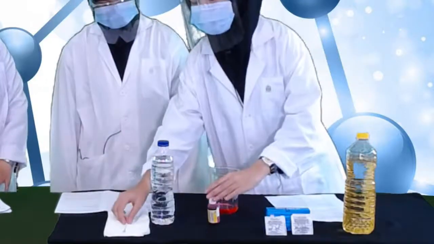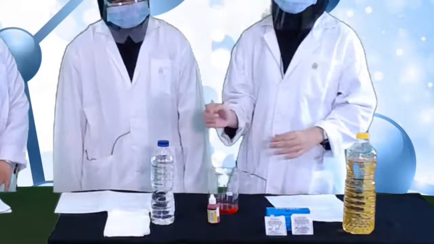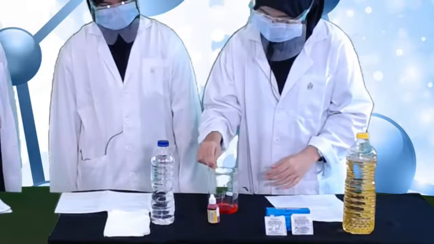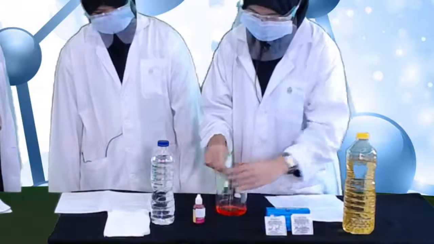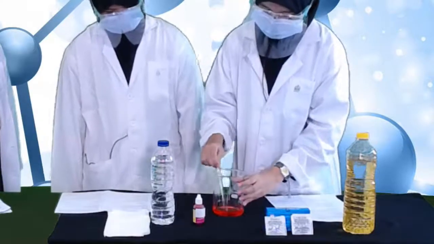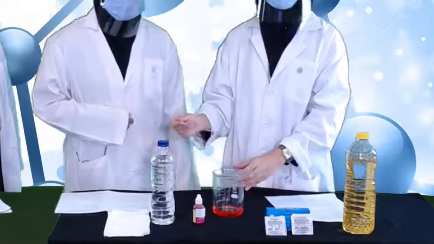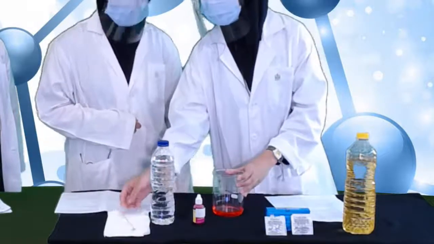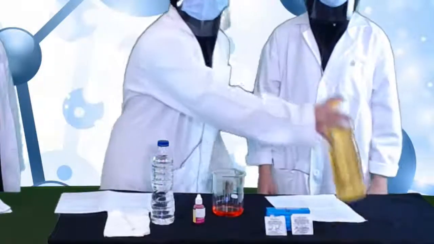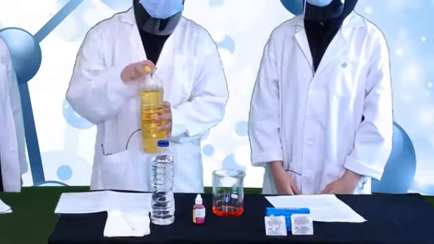Then stir until evenly distributed. Have you stirred it, everyone? Make sure you stir it. Now I have the cooking oil right here.